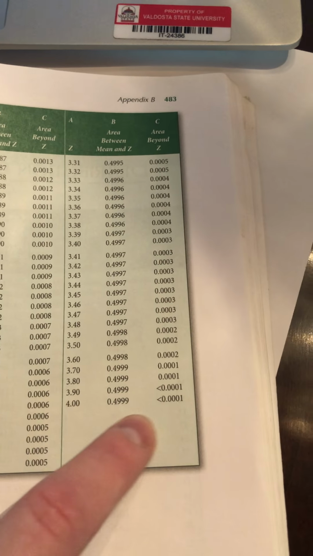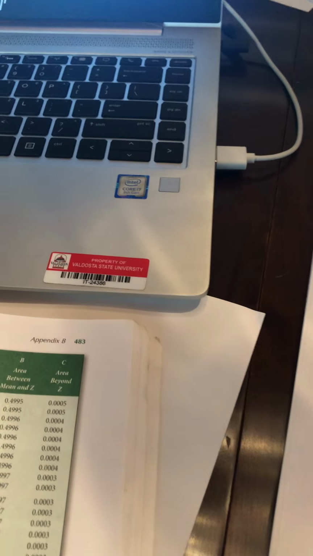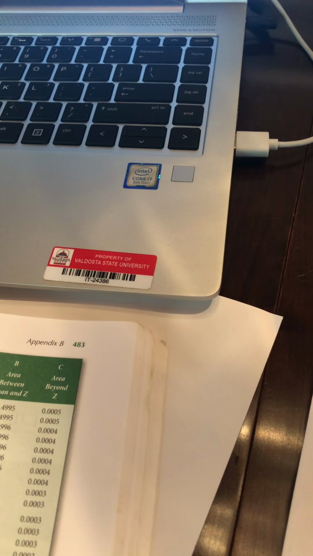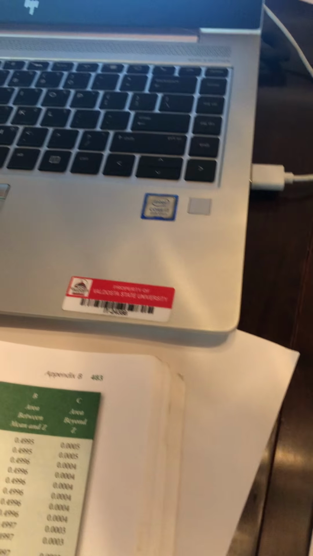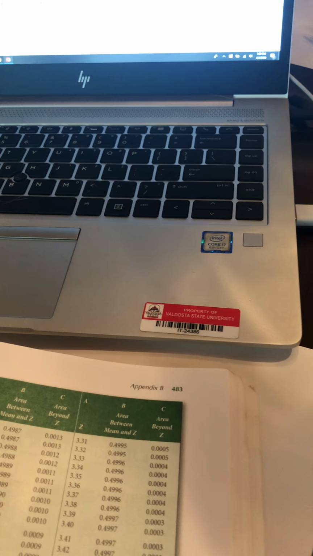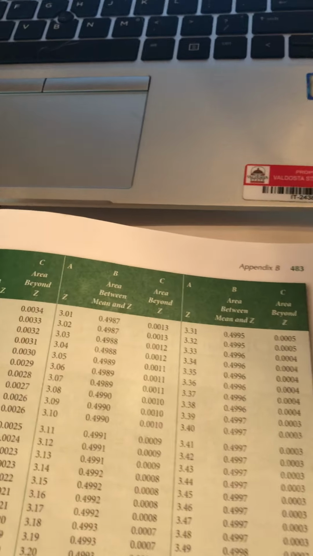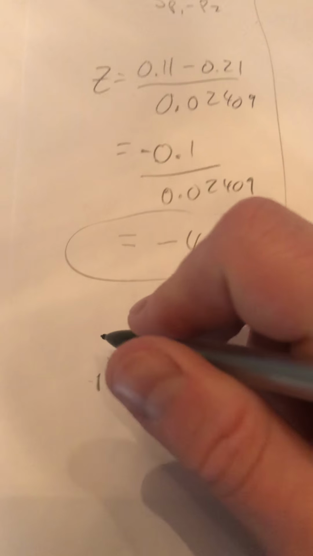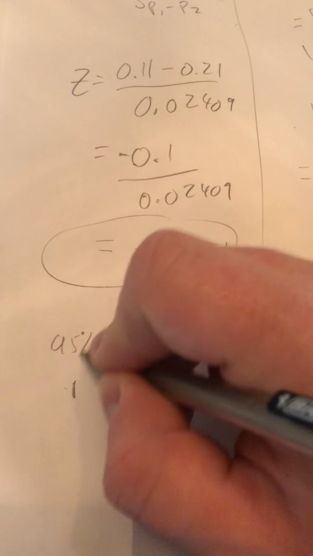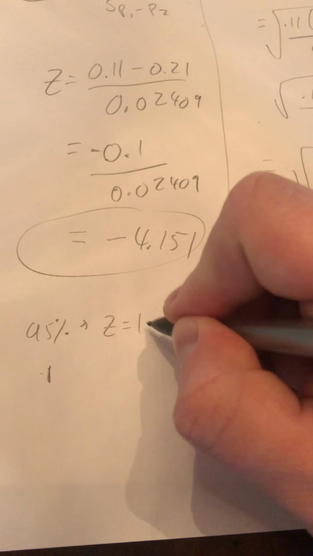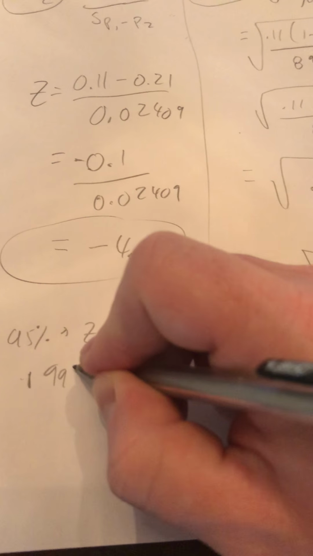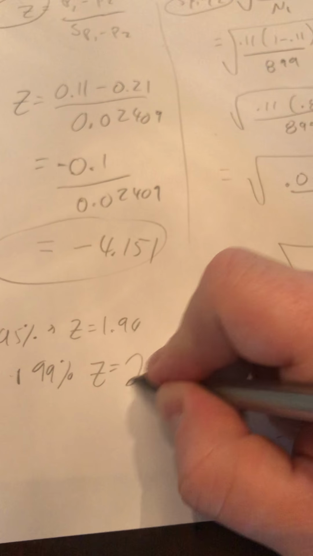Where will we be looking? Remember, we want to look at the area beyond z, because we want to see what proportion of expected samples would be outside the value that we get. The other way to do it is to think back to a 95% confidence level, where z is equal to 1.96, and 99%, 2.58. You could just commit these to memory.